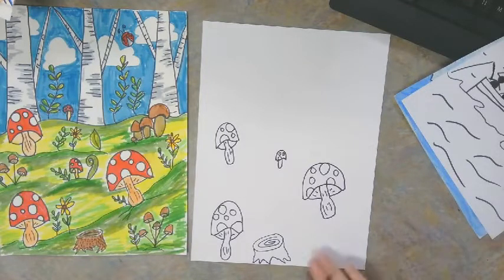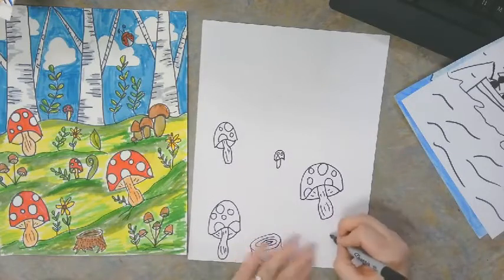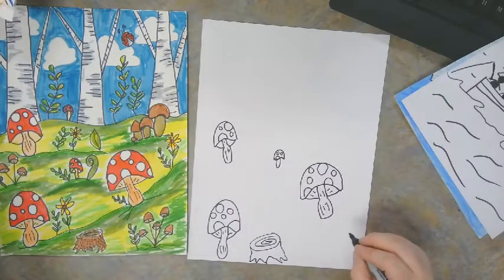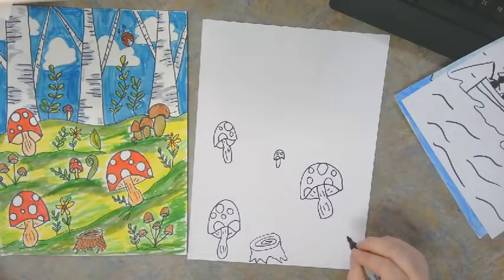And I'm going to add a few different types of mushrooms. Over here, I'm going to make some additional mushrooms. Let's see if I can find out what the name of those mushrooms are.